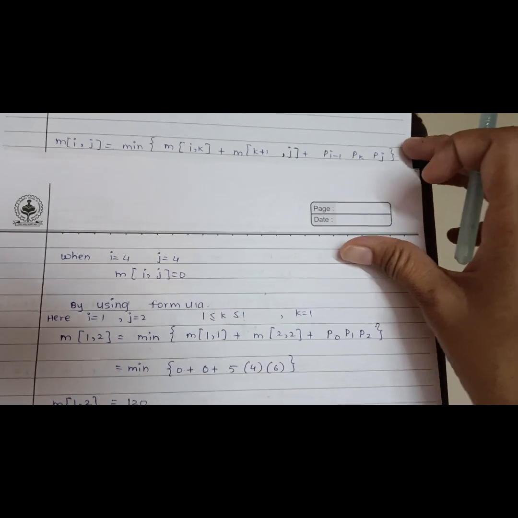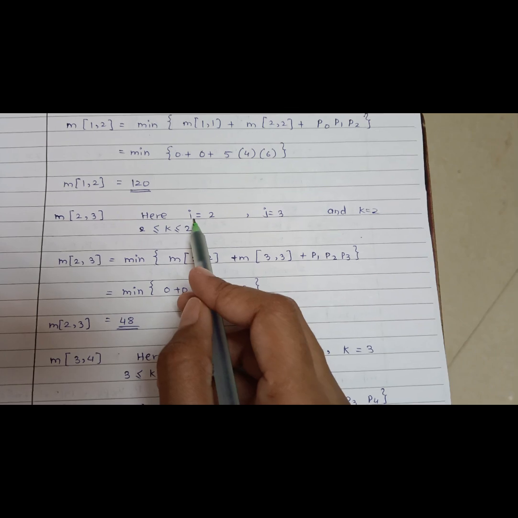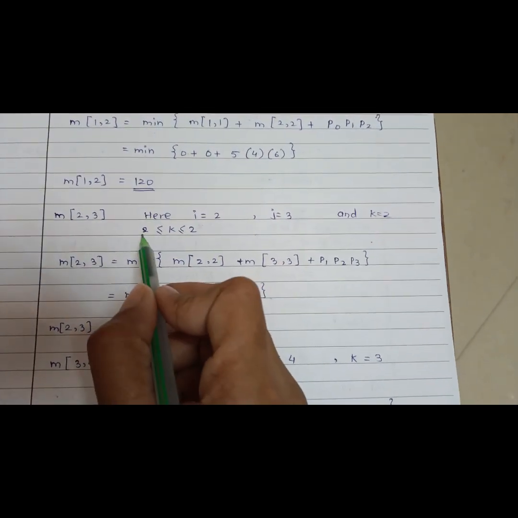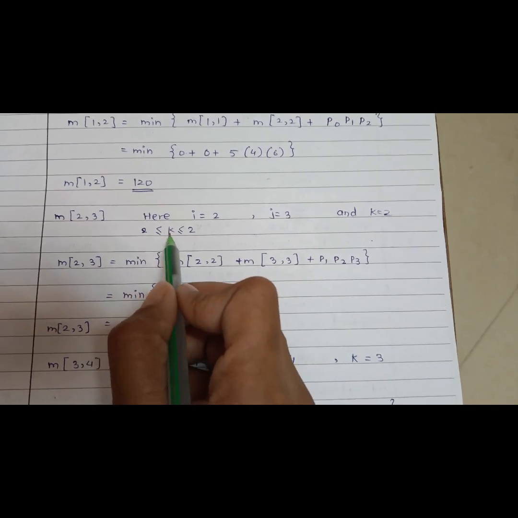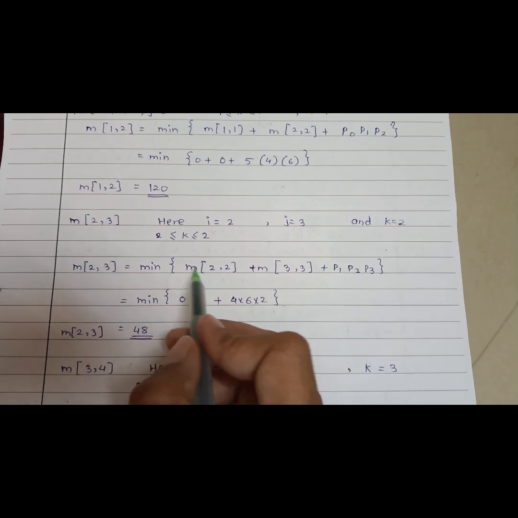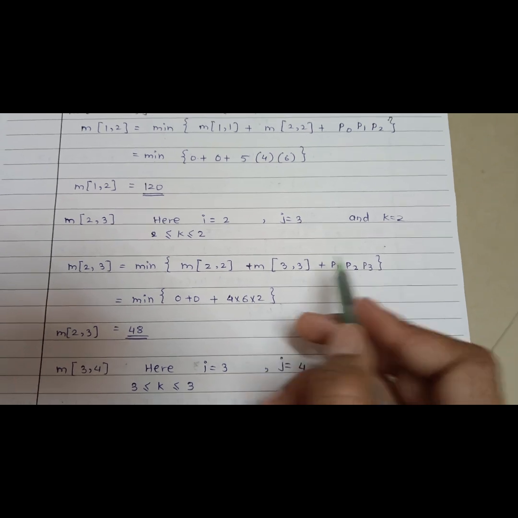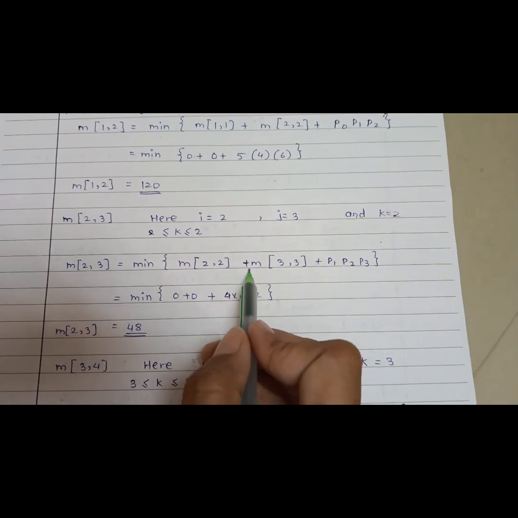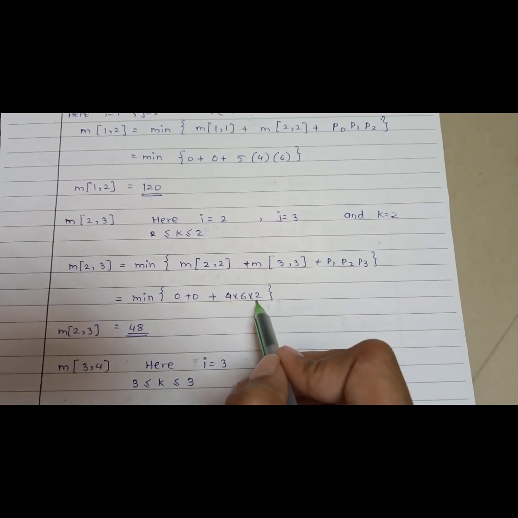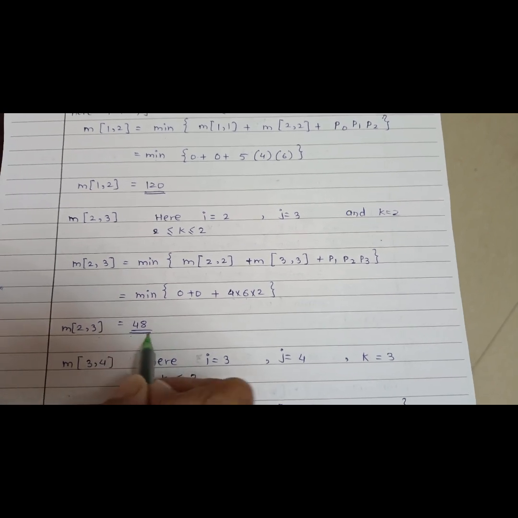By using this formula we also get the value of m of 2 comma 3. Here i is equal to 2, j is equal to 3 and k is equal to 2. So we write 2 is less than or equal to k less than or equal to 2. So m of 2 comma 3 is equal to the minimum of m of 2 comma 2 plus m of 3 comma 3 plus p1 p2 p3. Here m of 2 comma 2 is 0, m of 3 comma 3 is 0, p1 is 4, p2 is 6 and p3 is 2. Calculating this, we get m of 2 comma 3 equal to 48.